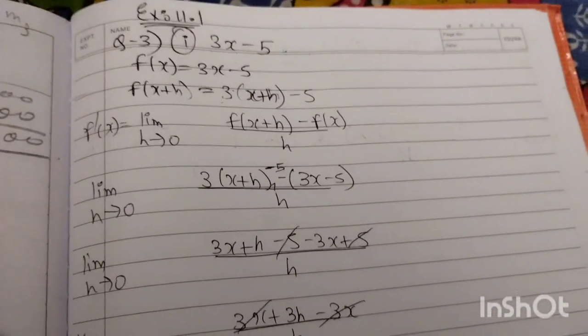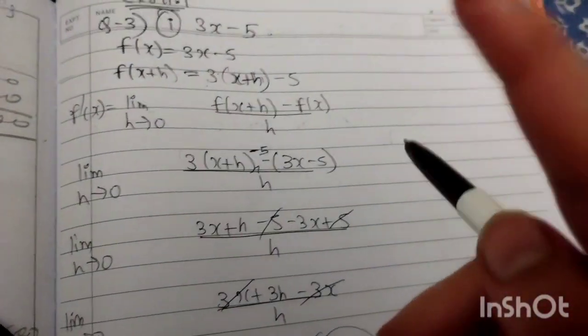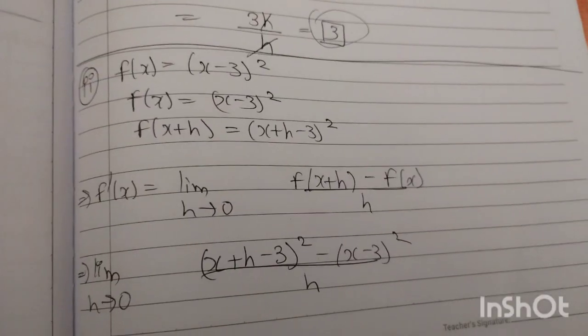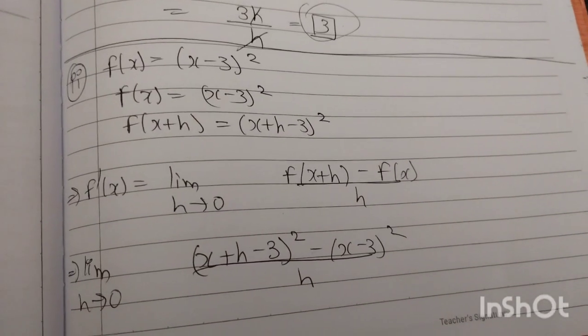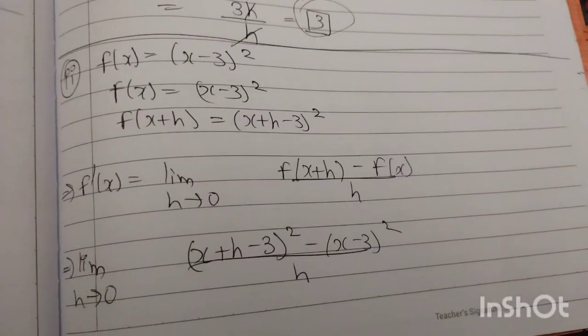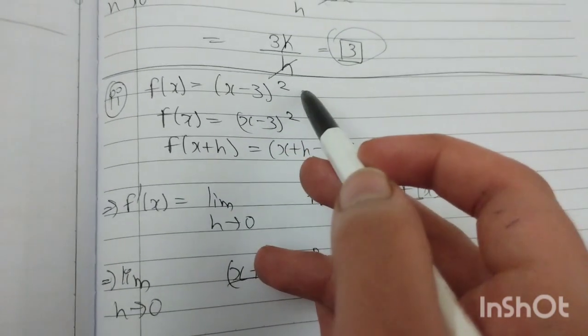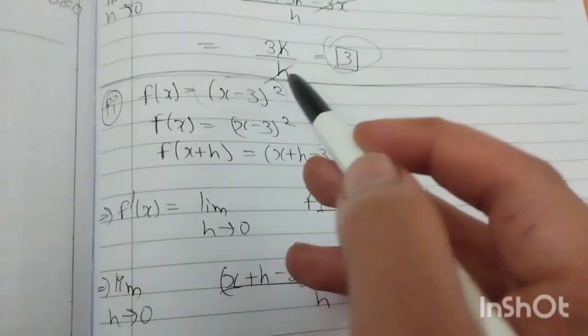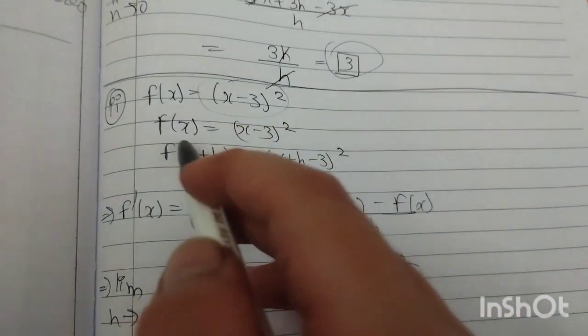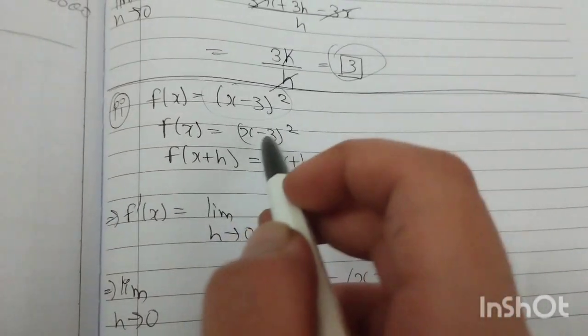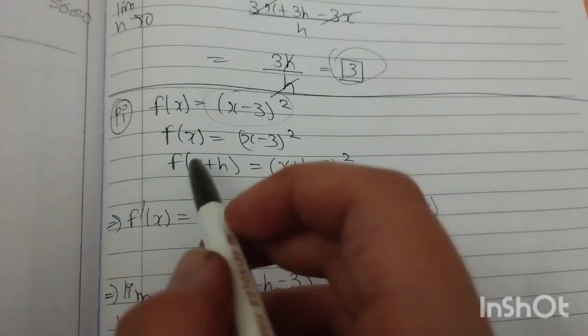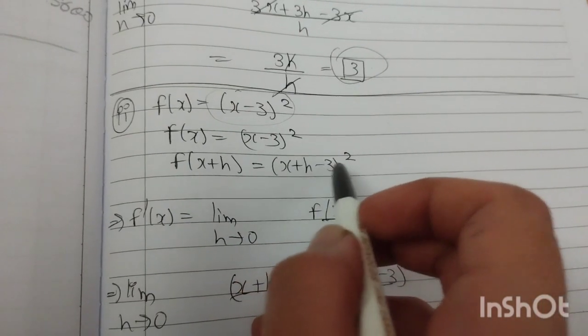We have to solve by using the first principle. Now this is the second subpart of exercise 11.1 of ML Agrawal, question number 3. Now we have given (x minus 3) the whole square and we have to solve it by using the first principle. Now f of x, we will be taking (x minus 3) whole square, and f of x plus h is (x plus h minus 3) whole square.